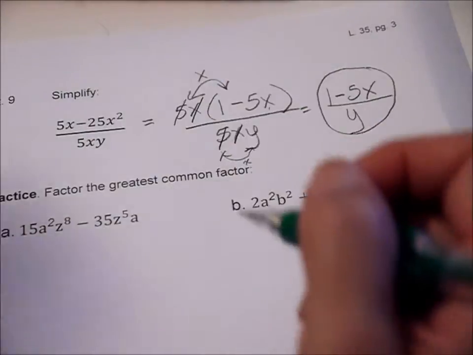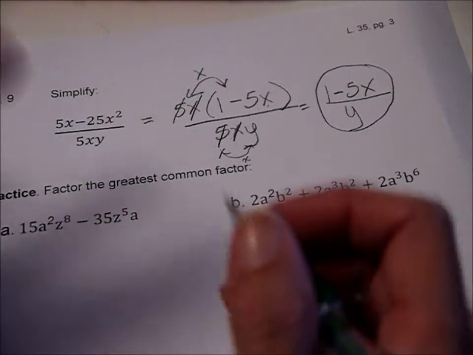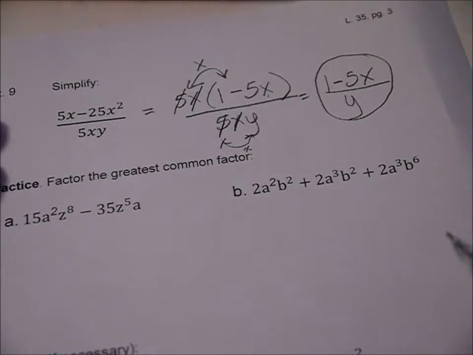Okay, you have 4 practice problems. Really try these and then come back. Don't watch me do them, try them, and then come back if you get stuck.